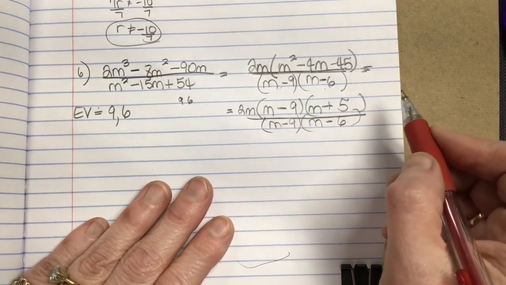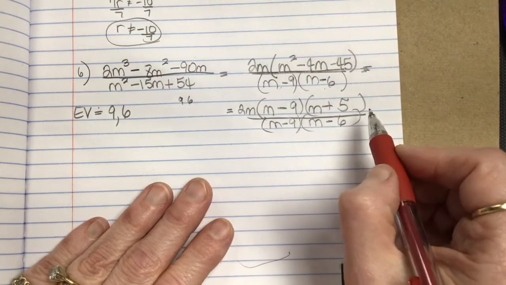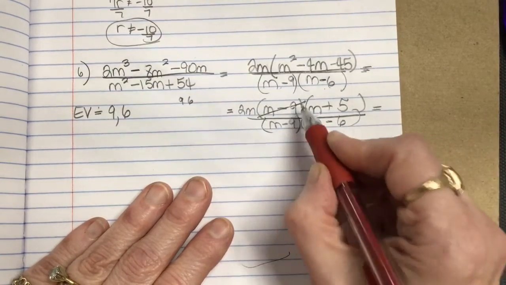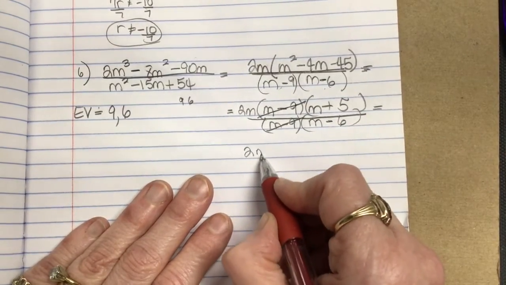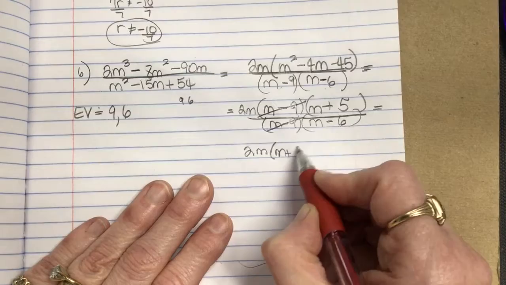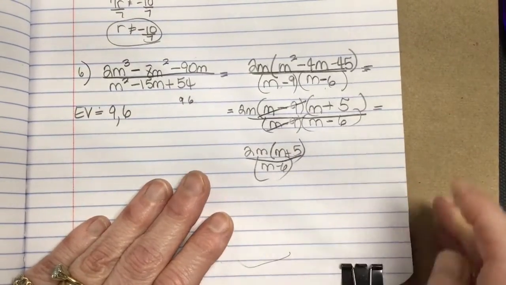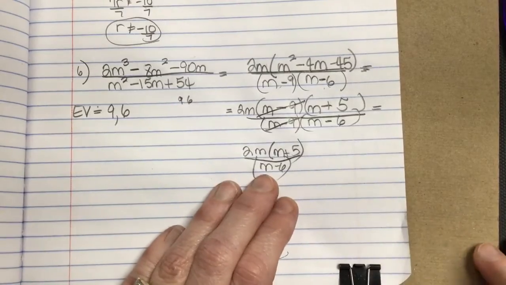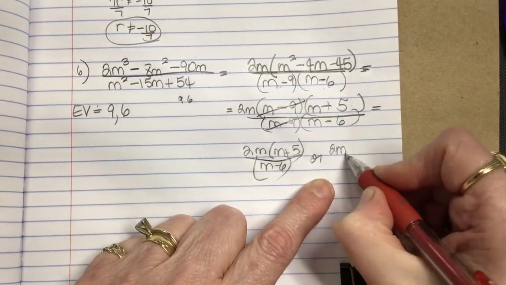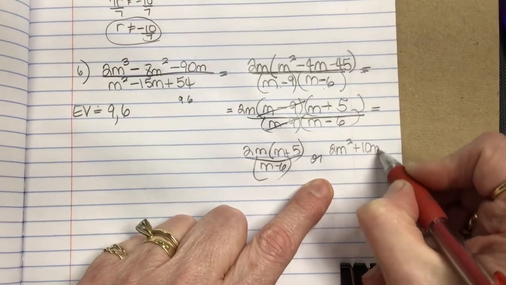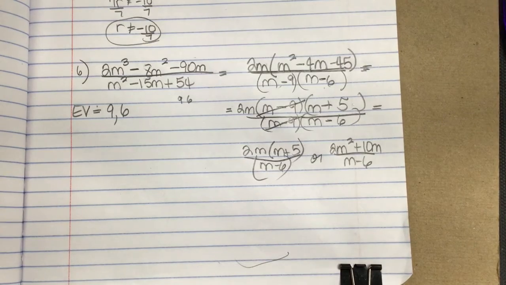Okay, and that can make a difference too, because if you put a positive 9 and negative 5, then nothing looks like it cancels. And here the m minus 9s are gone. You're left a 2m on top. You're left an m plus 5 on top. And you're left an m minus 6 on the bottom. See how I'm putting those binomials in parentheses. You can distribute if you want to, or 2m squared plus 10m over m minus 6. And you would see it like that without parentheses.